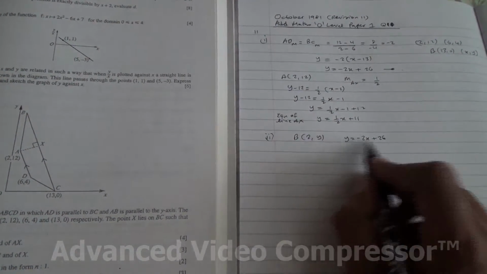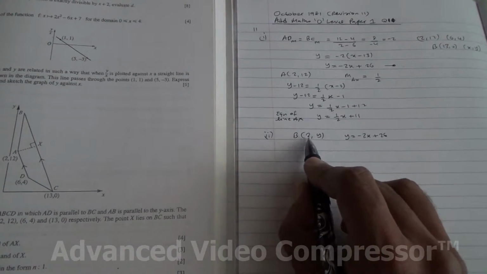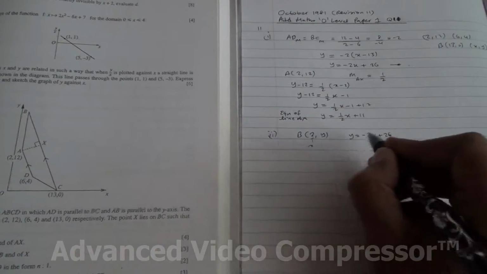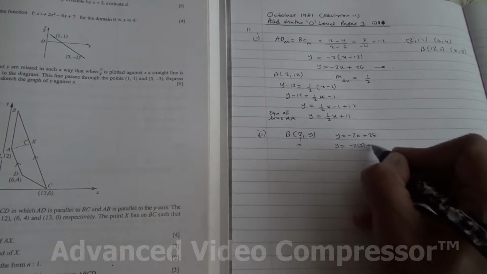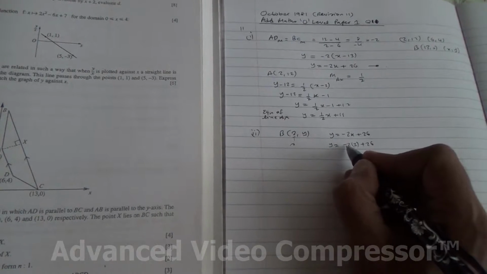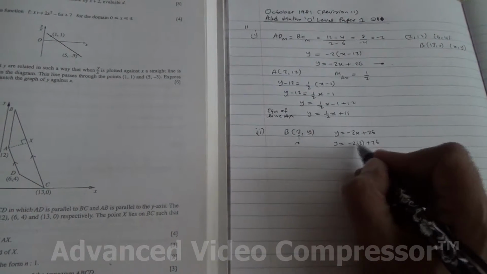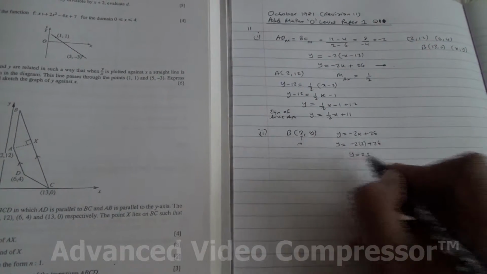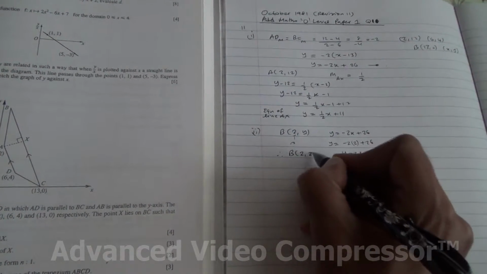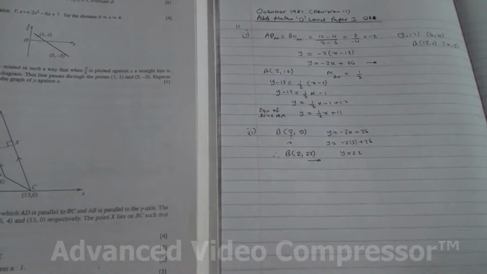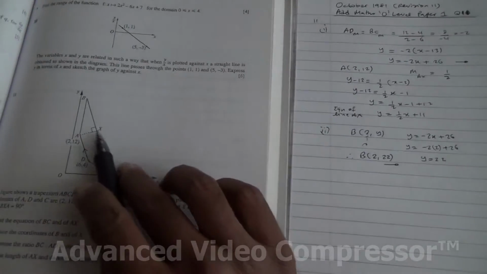And this line joins B. This is x, so this can be substituted here. So we're going to say y is equal to minus 2 times 2 plus 26. Minus 2 times 2 is minus 4, and 26 minus 4 is 22. Therefore, the coordinates of B are (2, 22). Here we are. Now we need to find the point X.